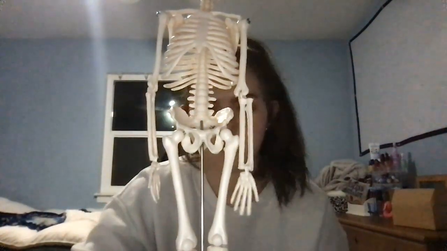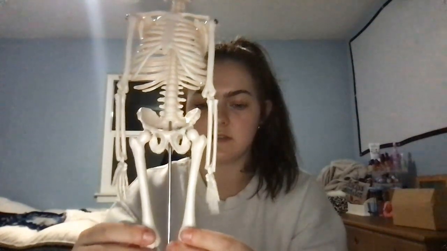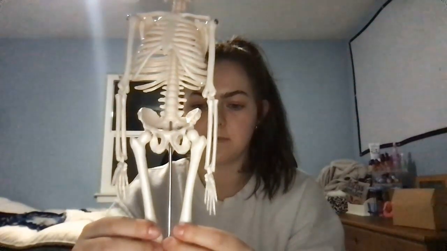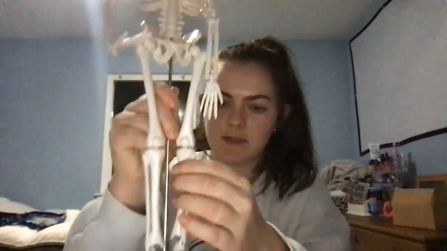The three main parts of the pelvic girdle include the ilium, the ischium, and the pubis. From there, you have these two bones, again bilaterally. These are the femur. It's the longest bone of the body. And then from there, this larger one is the tibia, and the smaller, more slender one is the fibula.